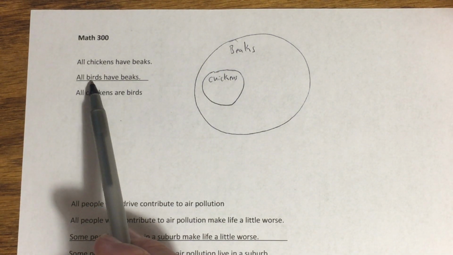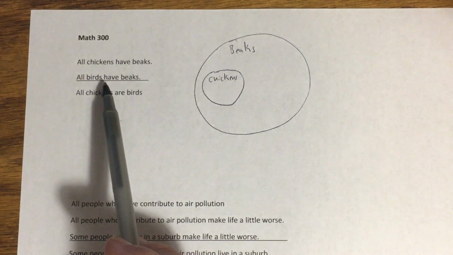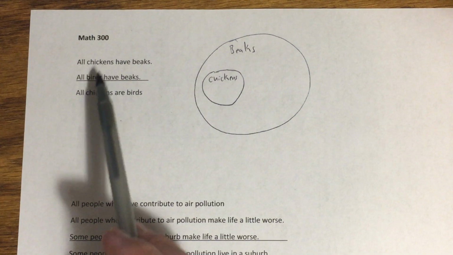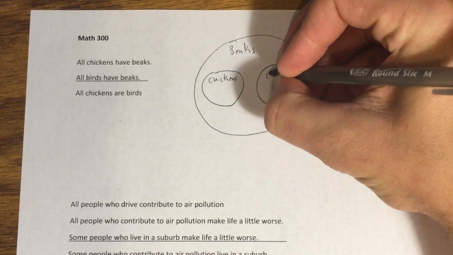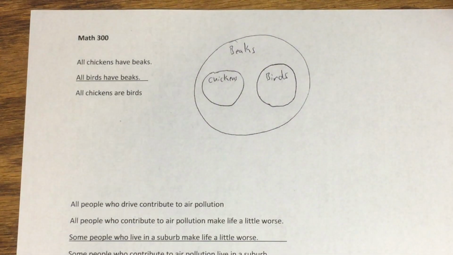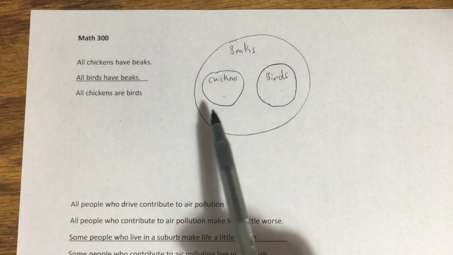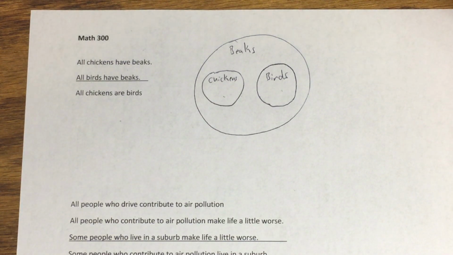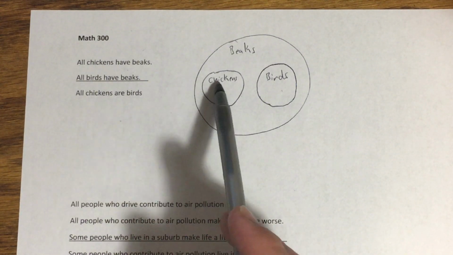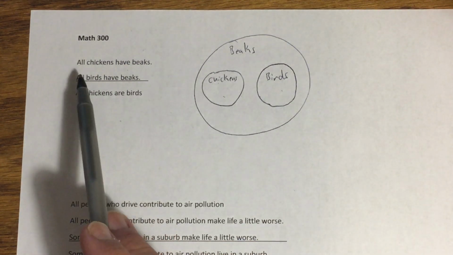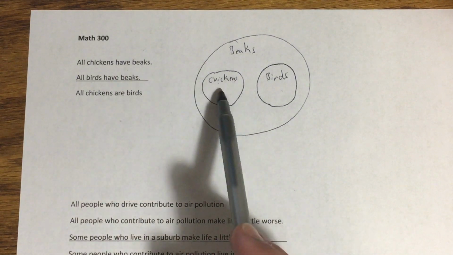All birds have beaks. Well, that tells me that the set of birds also lives in the set of things that have beaks. But it gives no description, no implication as far as how the set of birds interacts with the set of chickens. Notice if I put my circle for birds right here, then these two circles, according to these premises, don't have to intersect. They might, but I'm not given anything that would imply that they do, so I'm not going to assume that they intersect. So all chickens have beaks, that's satisfied by this circle being inside the larger one. All birds have beaks, that's satisfied by this circle belonging in the larger one of beaks. Both premises are being described here.